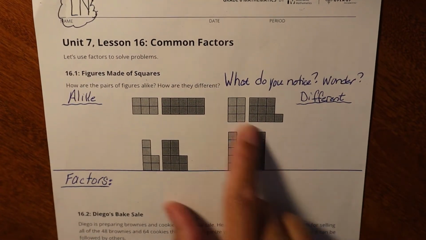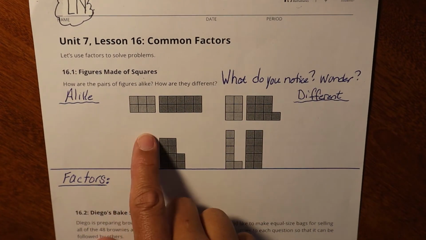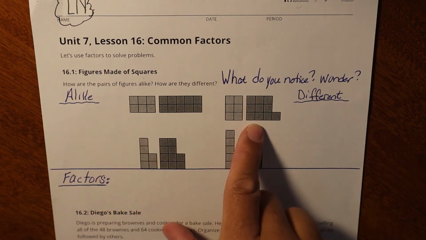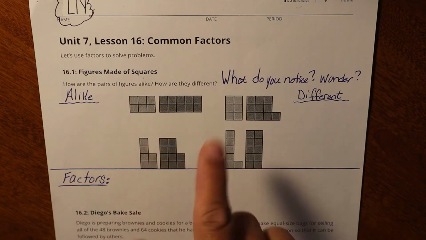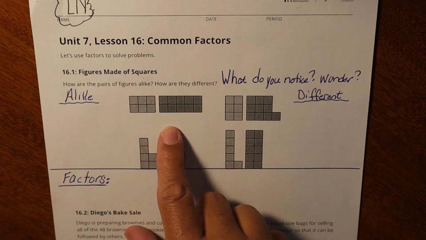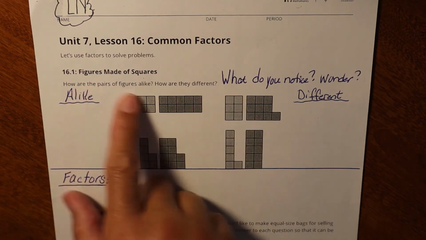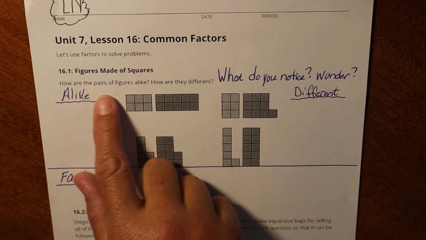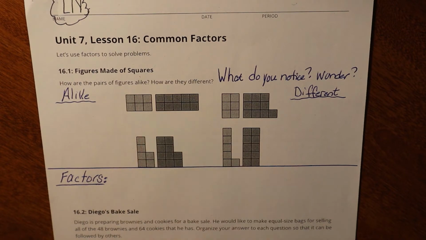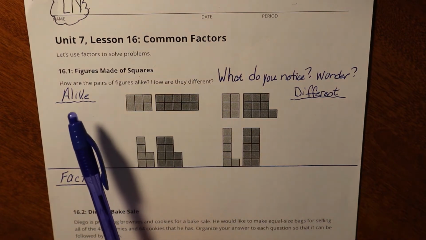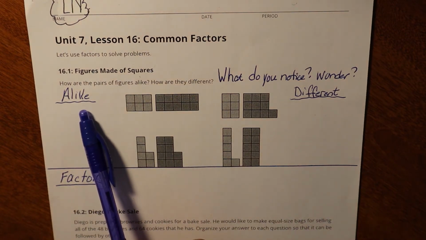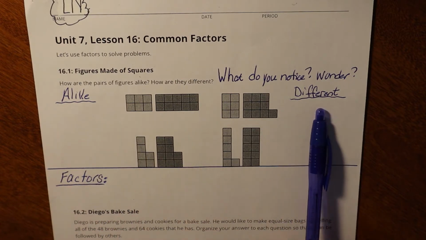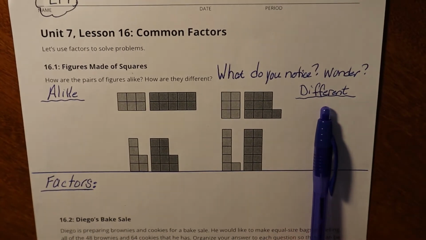The first part is something we would have done in class together. It's one of those, what do you notice? What do you wonder? What's alike? What's different? We'll spend just a couple minutes on this activity to get ourselves warmed up. It says these are all figures made of squares. How are the pair of figures alike? How are they different? I want you to do what I did on my paper. Let's write a section for how they're alike, and a section for how they are different.